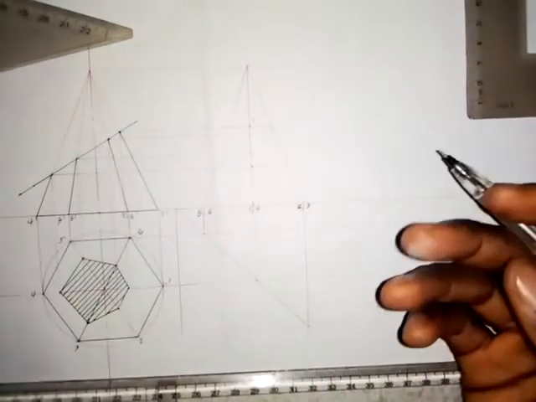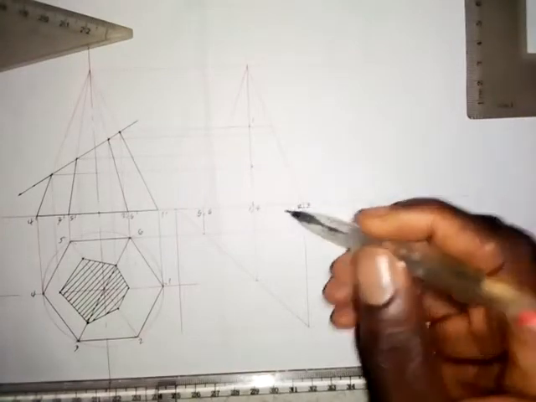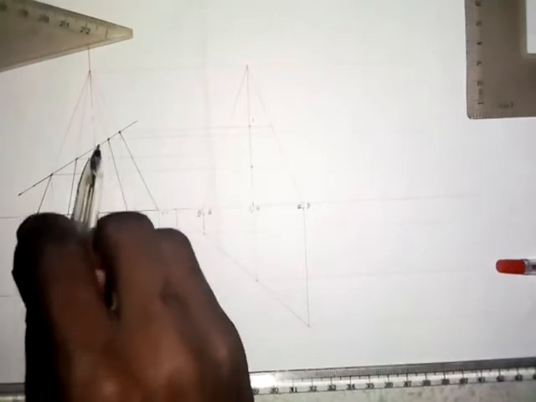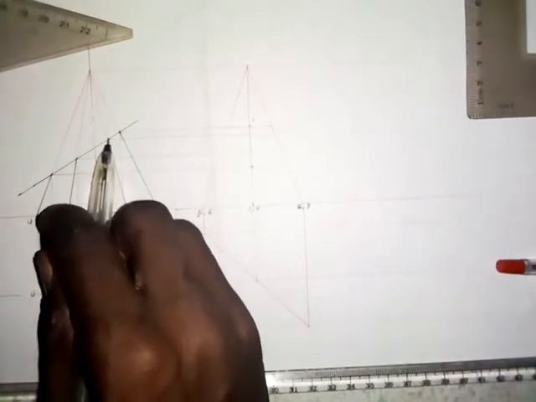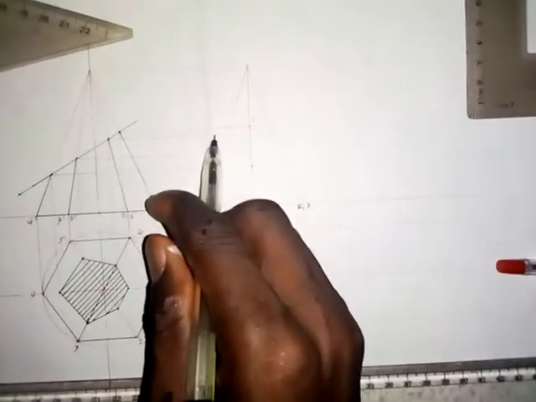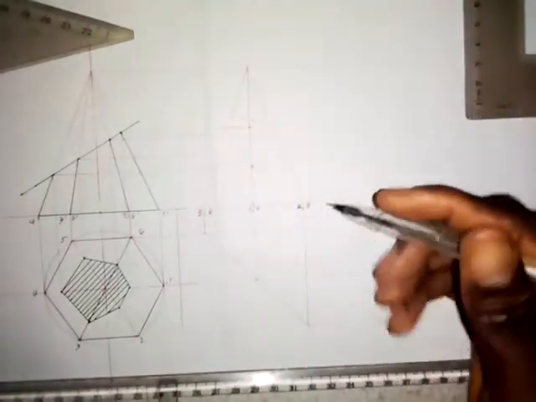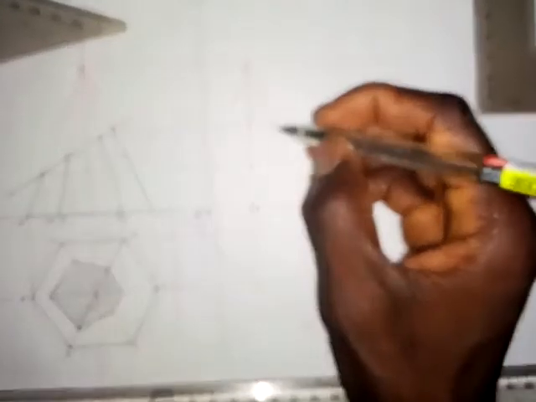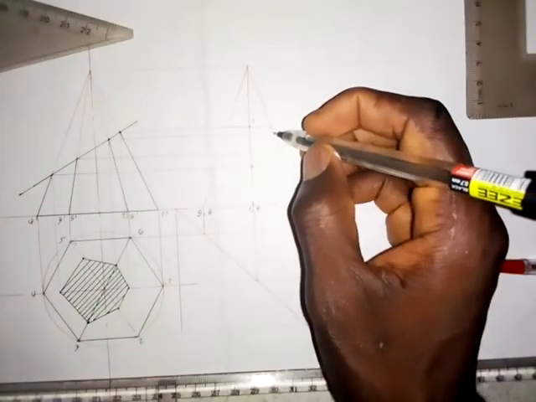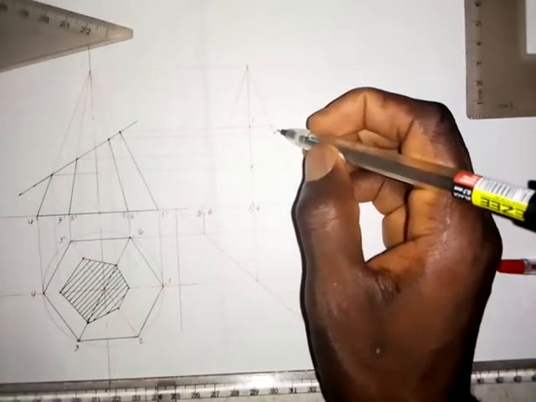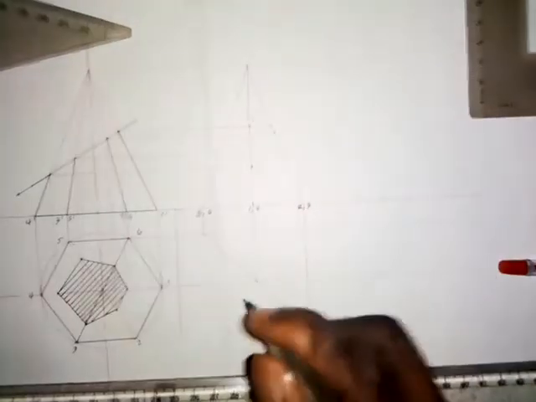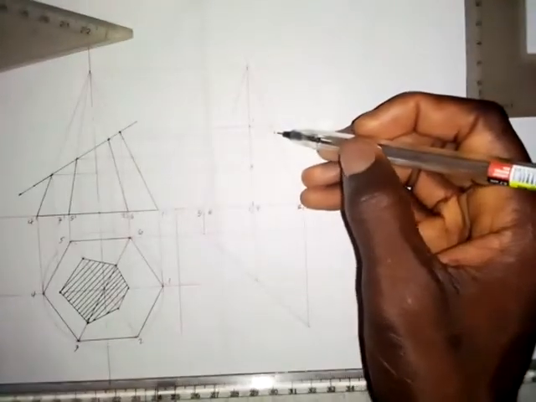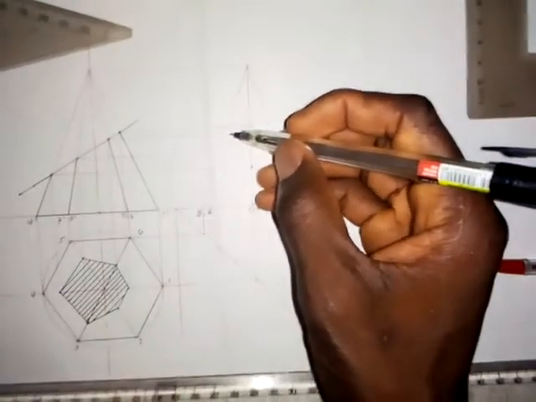Then let's locate point 2. This is point 2 here. This point contains 2 and 6. So if I go straight on this horizontal line, and I go up on this slanting side that contains 2 and 3, the point of intersection is point 2. Here we have point 2. And then point 6 is beside it.